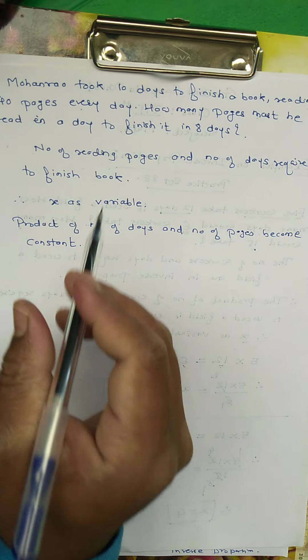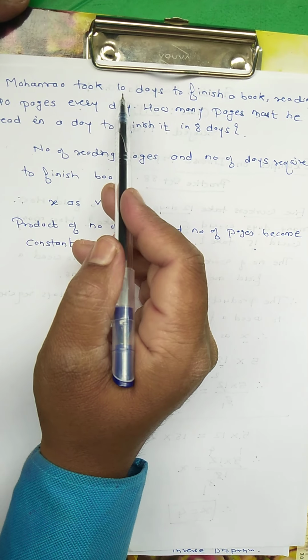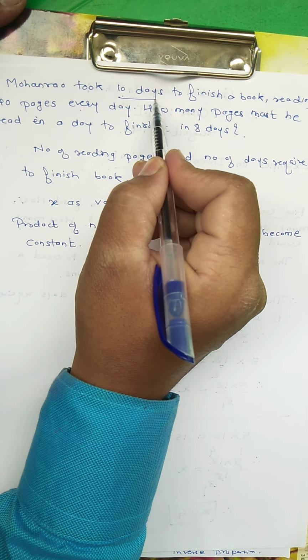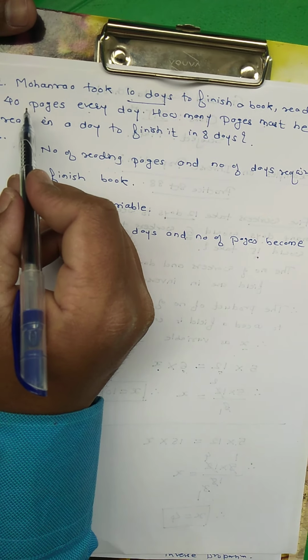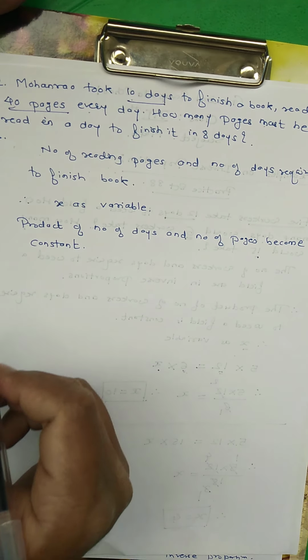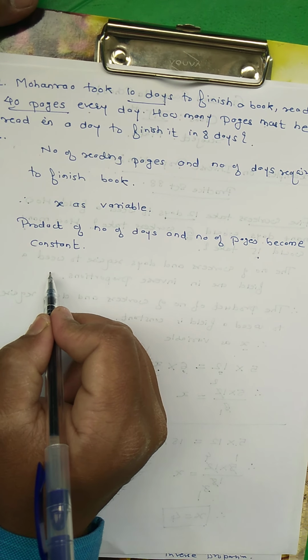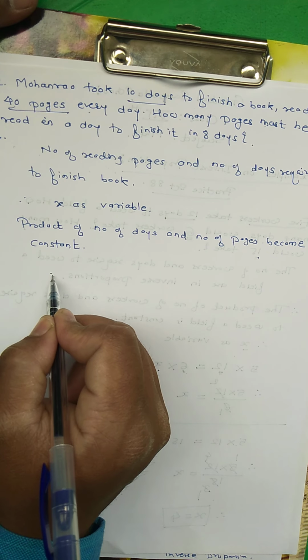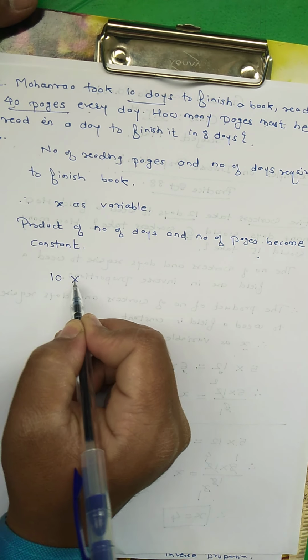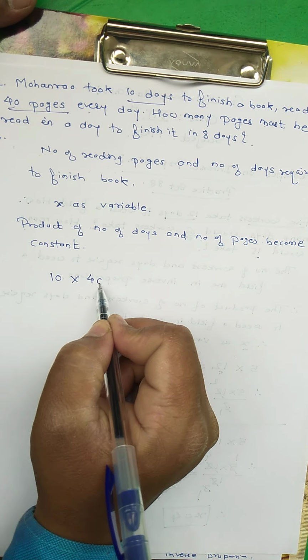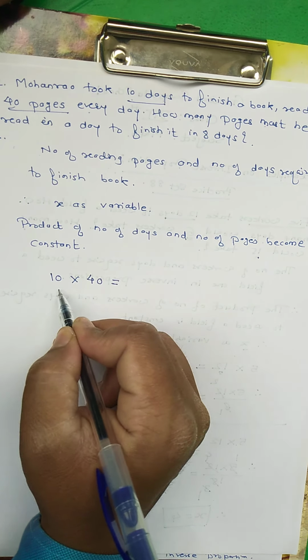Okay, so let us see the first case. 10 days are there, and each day he reads 40 pages. So in the first case the number of days is 10 into the number of pages read every day is 40, and this product is constant.